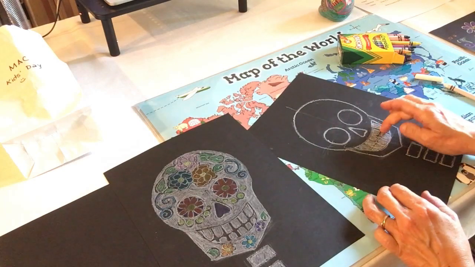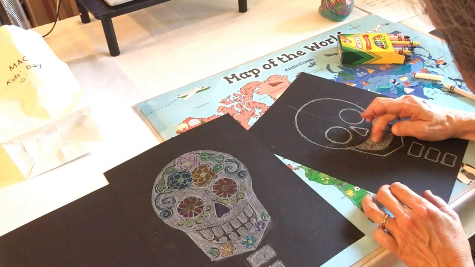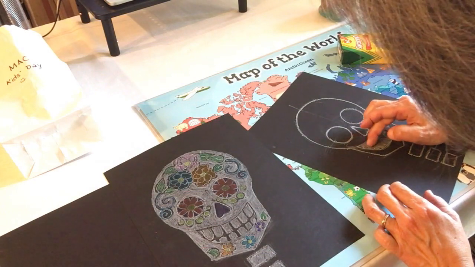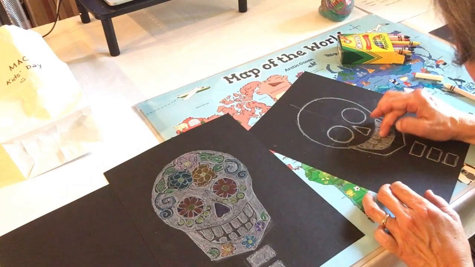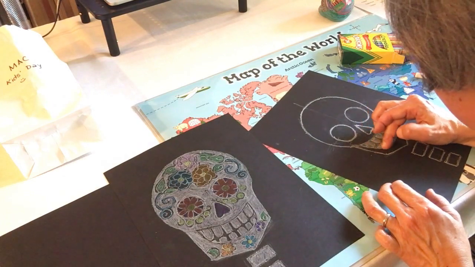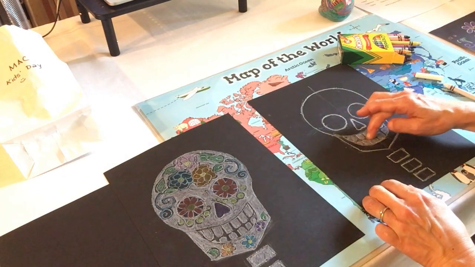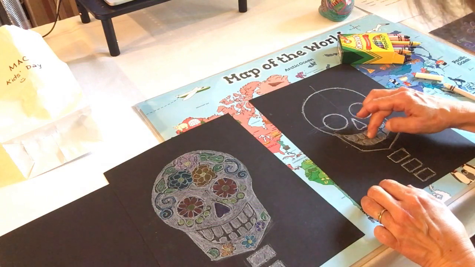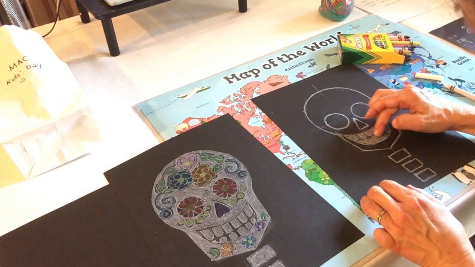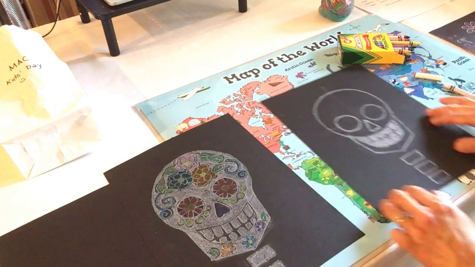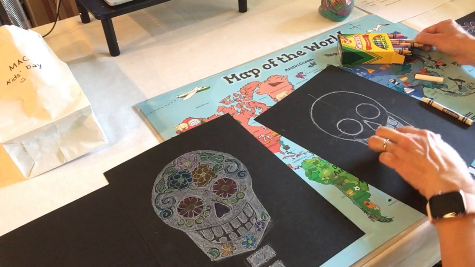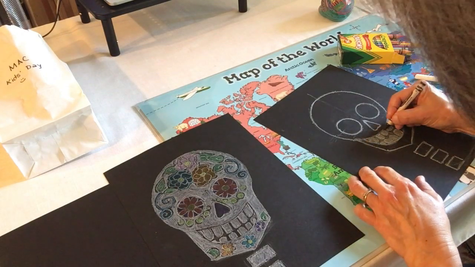Okay, so now I can take my finger and just gently rub away that chalk line. And you can see that the paper shows through, and it looks more like individual teeth now. And you can also go over that space in between with a black crayon.